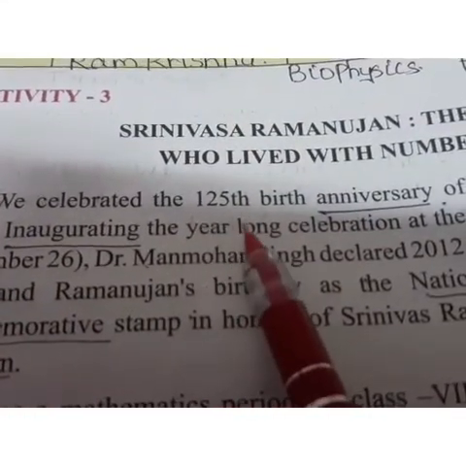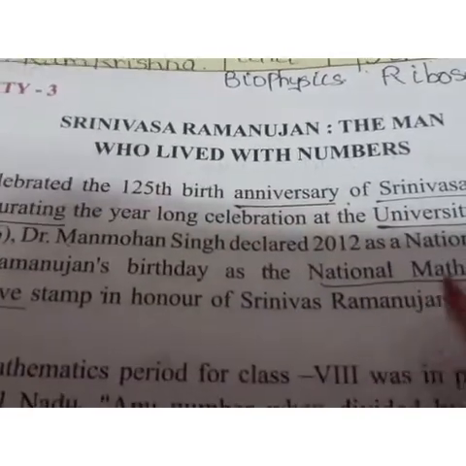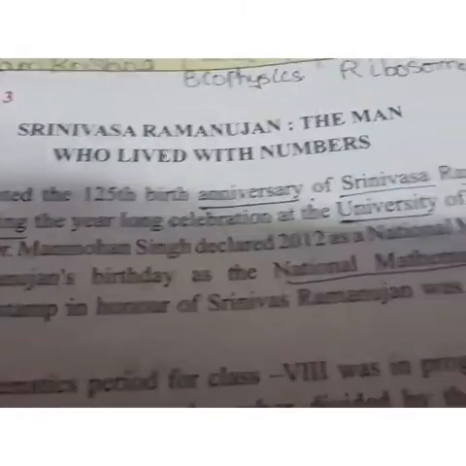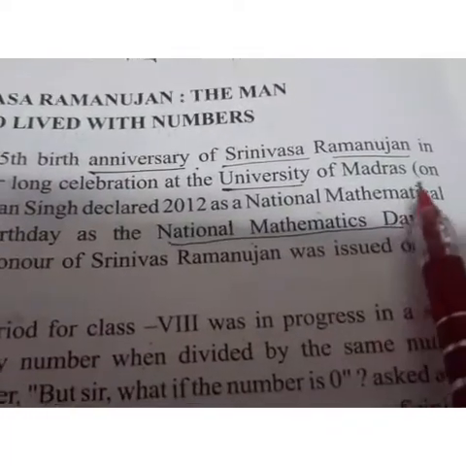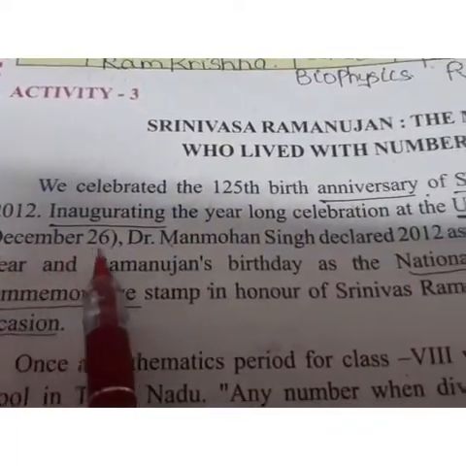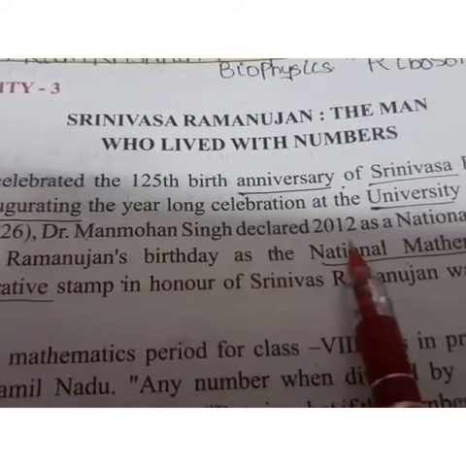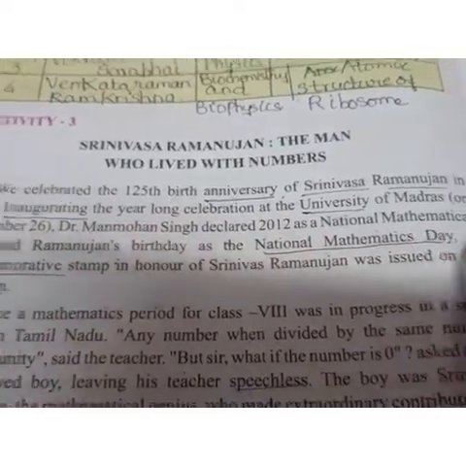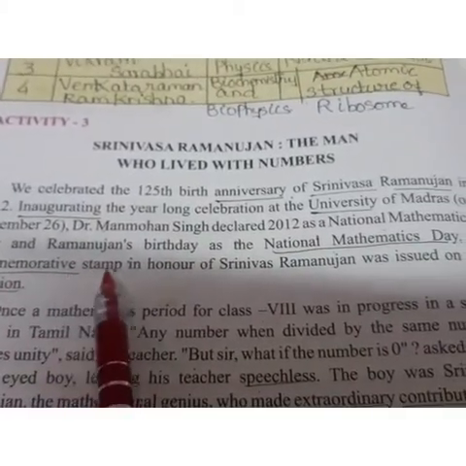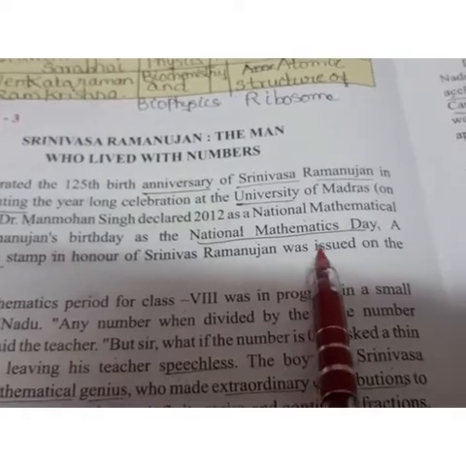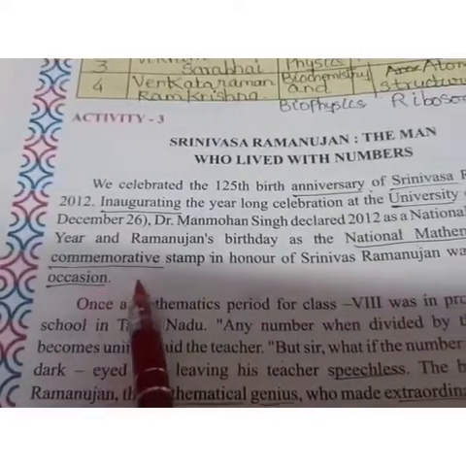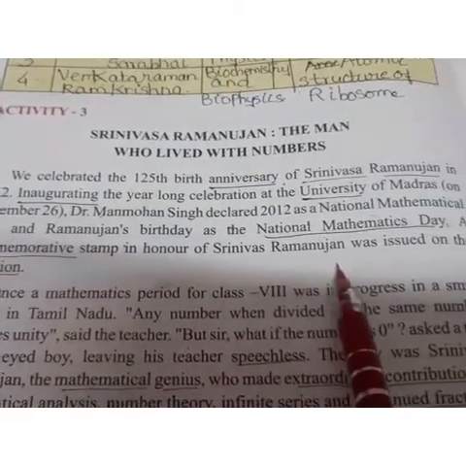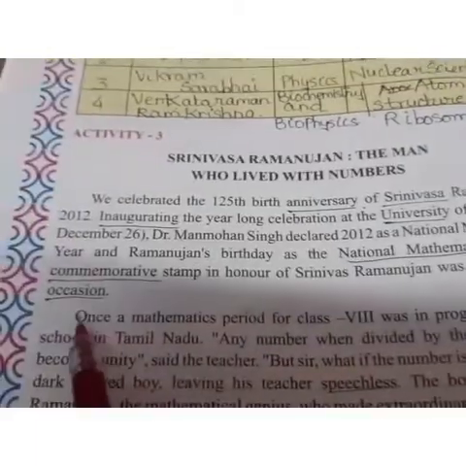We celebrated the 125th birth anniversary of Srinivasa Ramanujan in 2012, inaugurating the year-long celebration at the University of Madras on December 26. Dr. Manmohan Singh declared 2012 as the National Mathematical Year and Ramanujan's birthday as the National Mathematics Day. A commemorative stamp in honor of Srinivasa Ramanujan was also issued on the occasion.